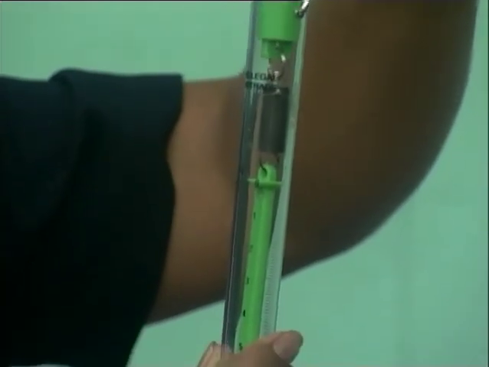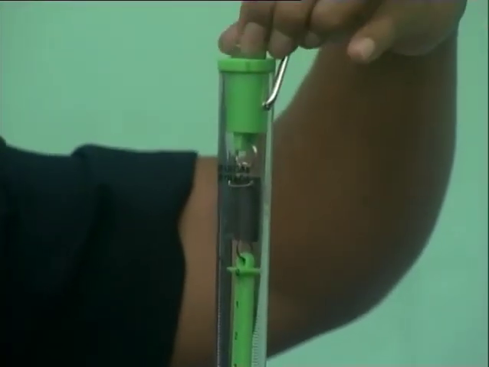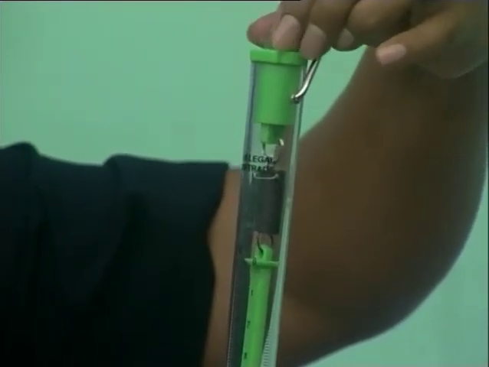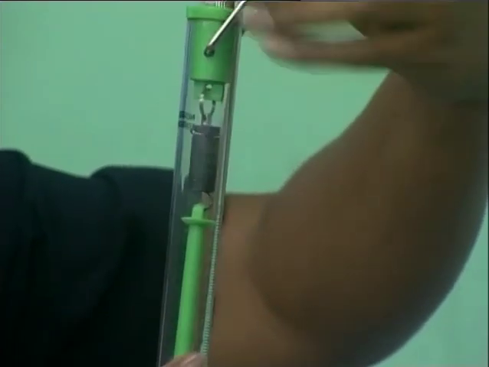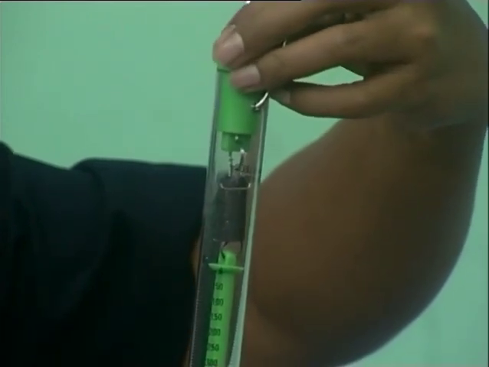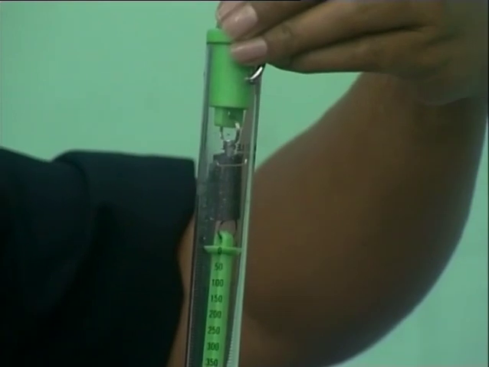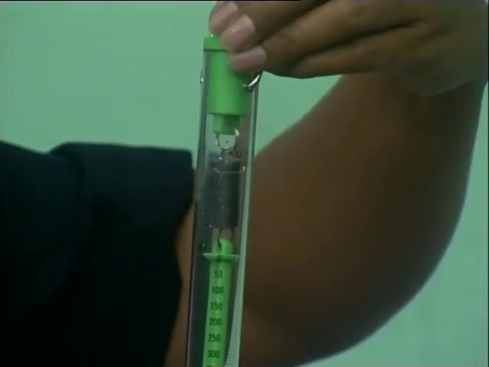You can adjust the pointer by turning this knob at the top. Okay? You can turn it around to make sure that it is right at 0. Here you will find that it's not at 0. So I am going to use the tab here to adjust it to 0.